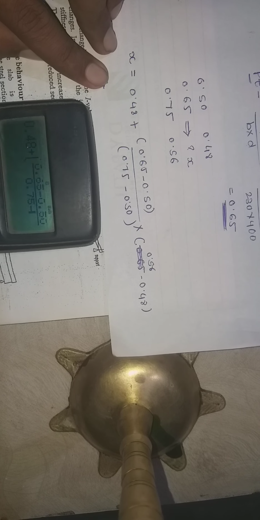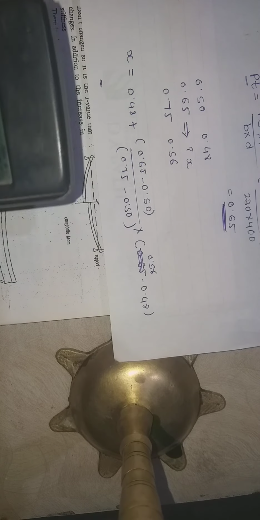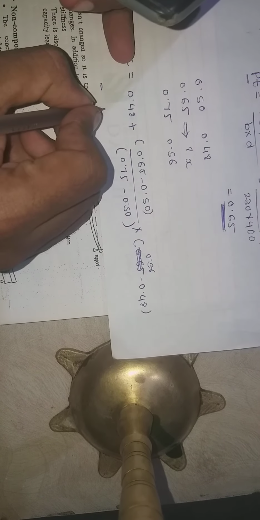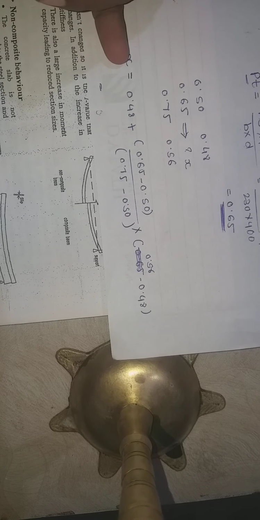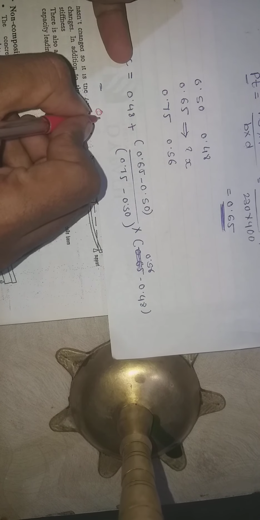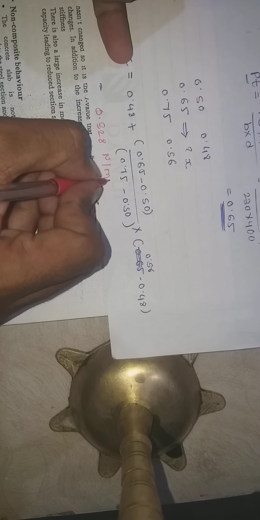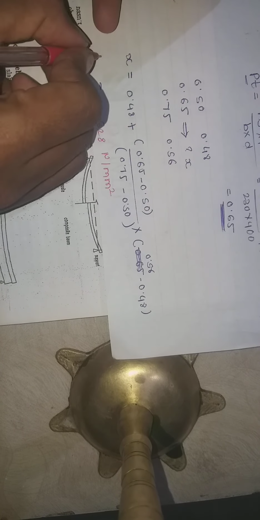This is the easy way, I think. This is the value 0.528 newton per mm square. This is the value of tau c.